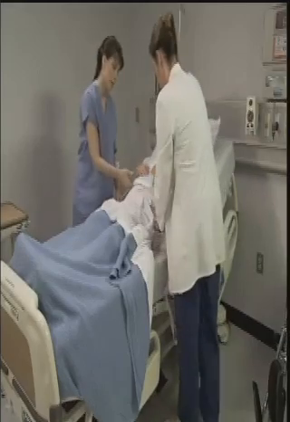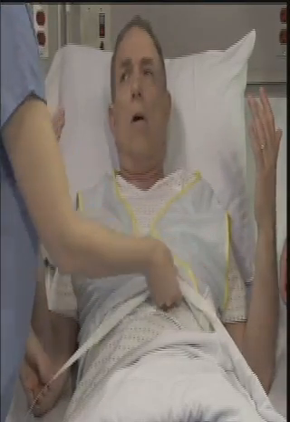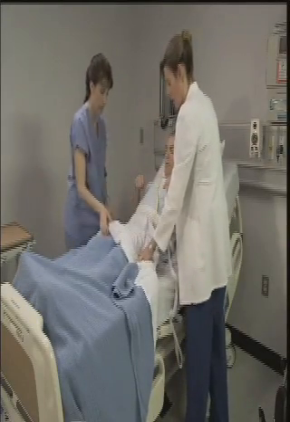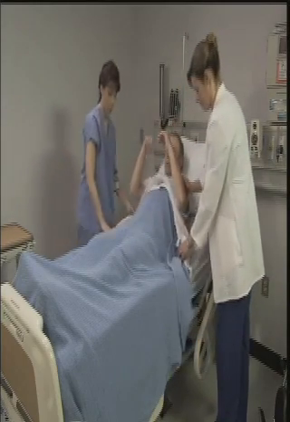Make sure the restraint is not too tight. You should be able to slide a flat hand between the restraint and the person's body. Adjust the straps as necessary. Then draw the top linens over the person.